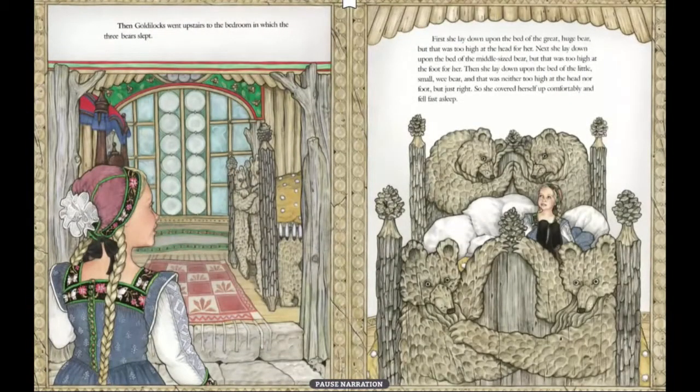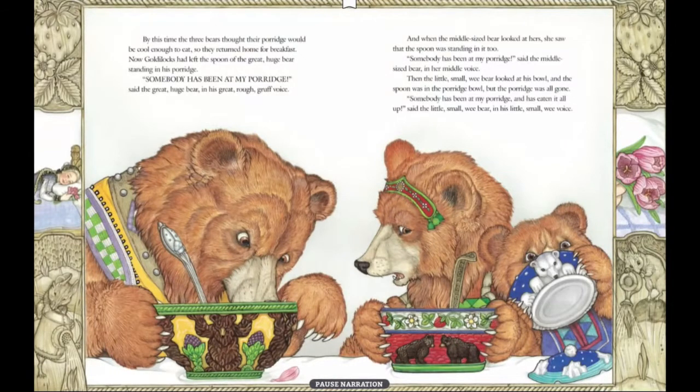Then Goldilocks went upstairs to the bedroom in which the three bears slept. First, she lay down upon the bed of the great huge bear, but that was too high at the head for her. Next, she lay down upon the bed of the middle-sized bear, but that was too high at the foot for her. Then she lay down upon the bed of the little small wee bear, and that was neither too high at the head nor foot, but just right. So she covered herself up comfortably and fell fast asleep. By this time, the three bears thought their porridge would be cool enough to eat, so they returned home for breakfast.